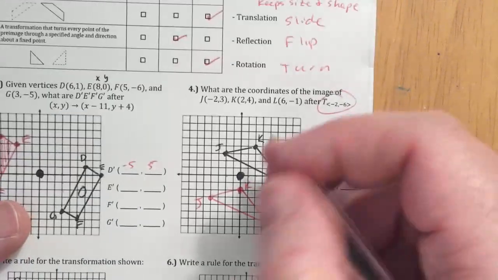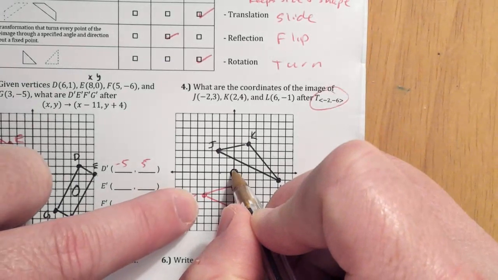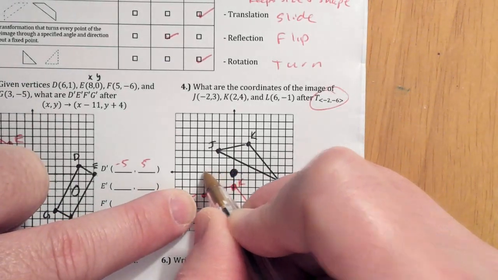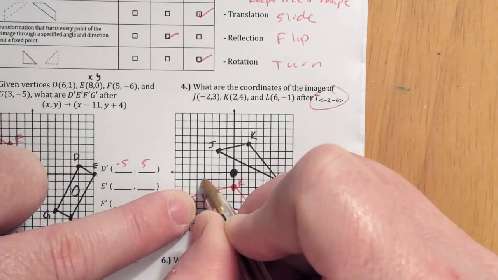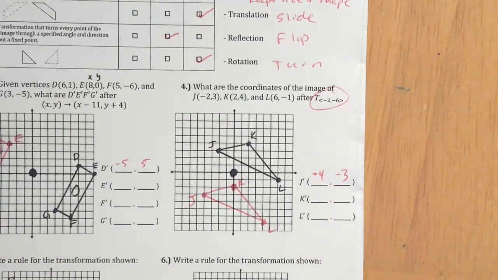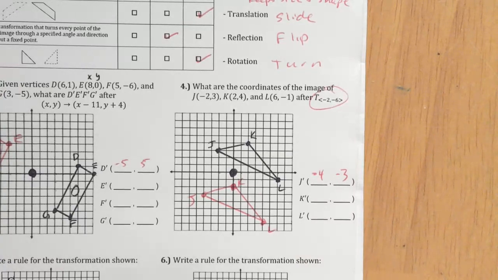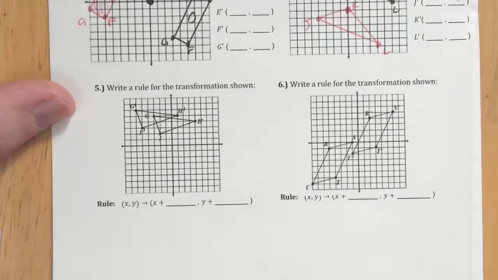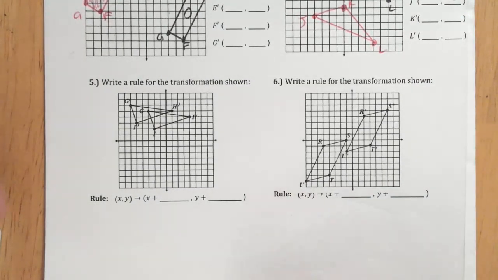All right, so J, if this is 0, 0, J is at negative 1, 2, 3, 4. So negative 4, negative 1, 2, 3, negative 3. All right, so those are the coordinates for that one, and it's your job to find the rest of them. All right, and then we have number 5 here. Okay, so this is very important.